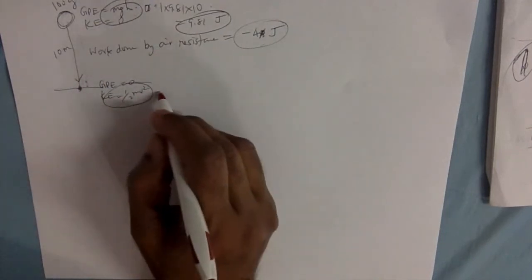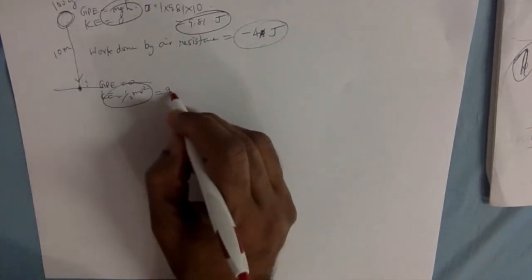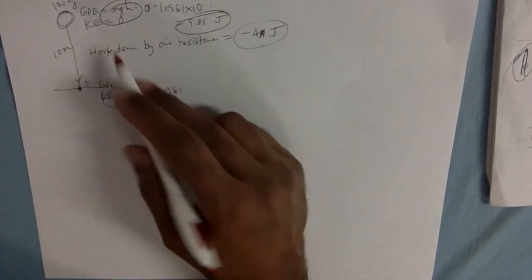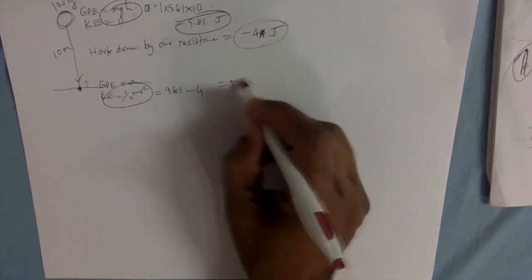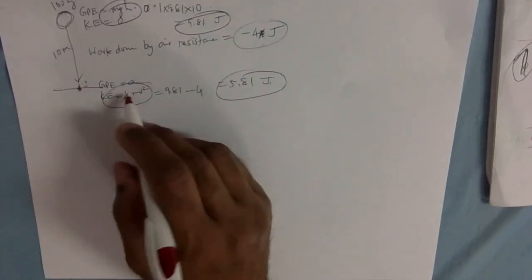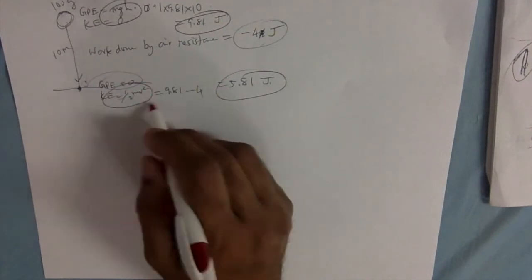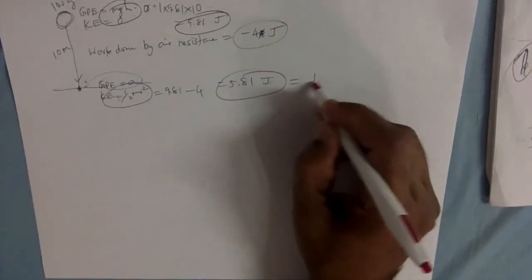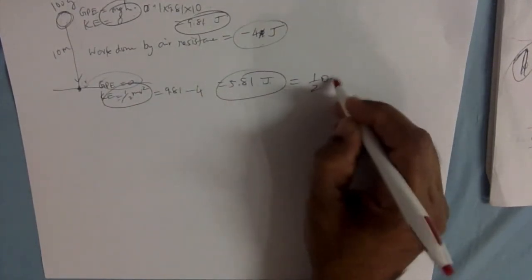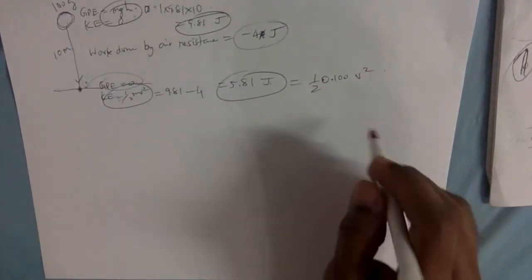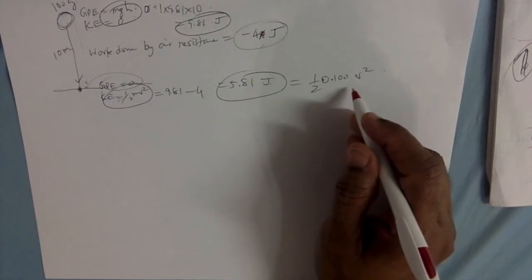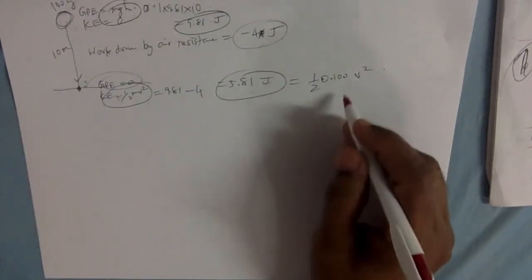So the kinetic energy here is supposed to be equal to 9.81, which is on the top, minus 4. So it will be 5.81 joules. 5.81 joules is here in the form of not potential energy, but just kinetic energy. So equate it to half mv squared, and you can figure out what speed it will come and land by just using this method.